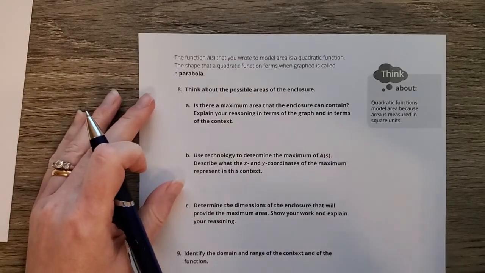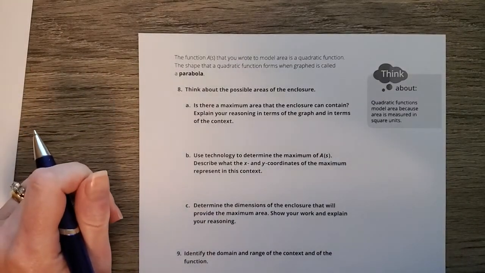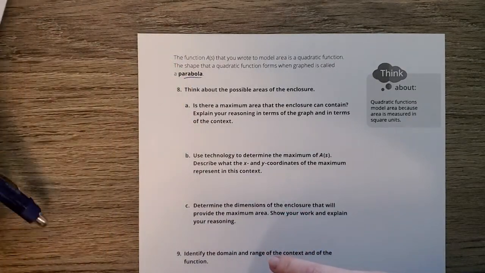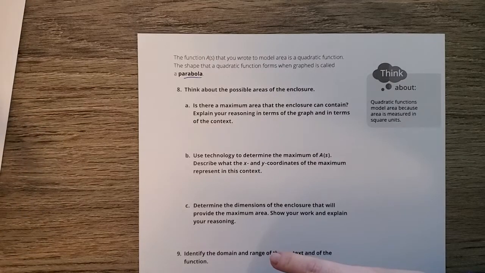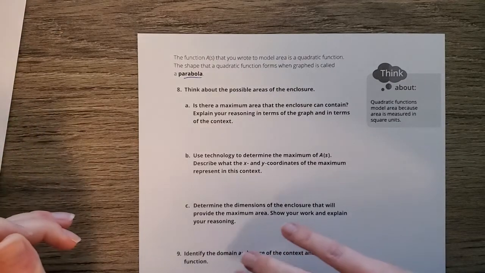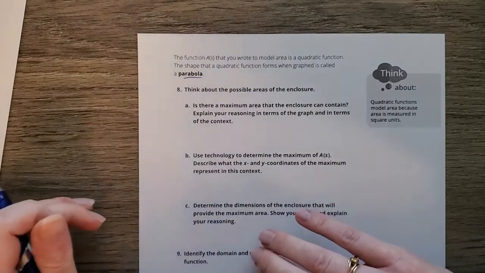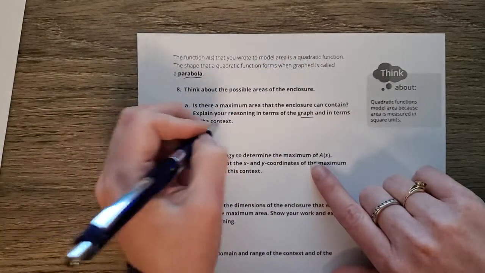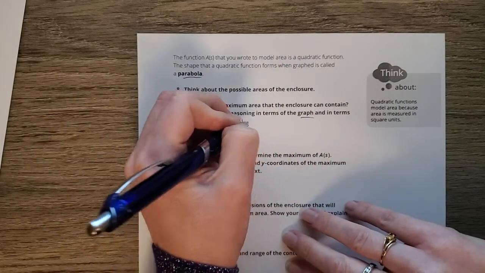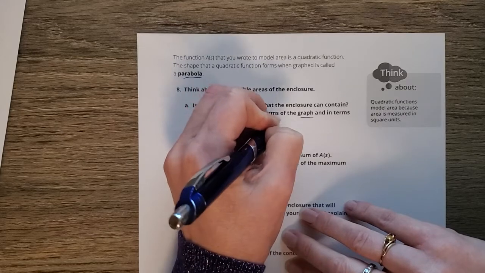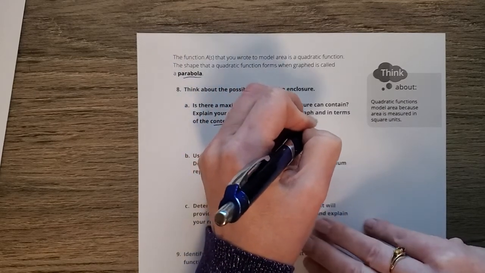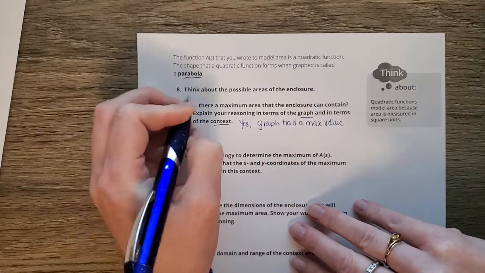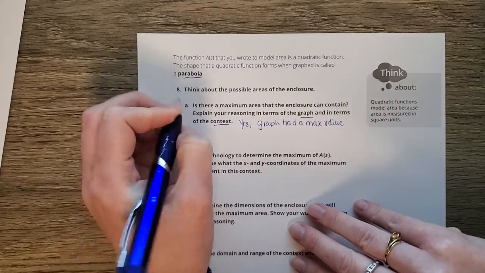The function A(s) that you wrote in model area as a quadratic function, the shape is called a parabola, like I had mentioned a minute ago. Think about the possible areas of the enclosure. Is there a maximum area the enclosure can contain? And we know that that's yes, because when we looked at that graph, the maximum area was the highest point on the graph. So in terms of the graph and in terms of the context, the answer is yes, the graph had a max value. And in terms of the context, we're going to say yes, because the side lengths are limited.